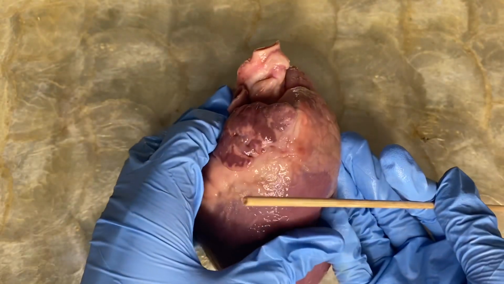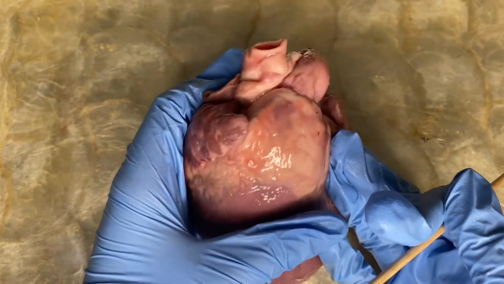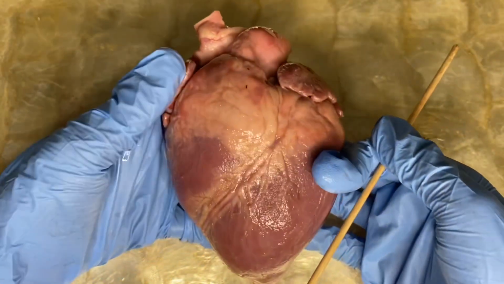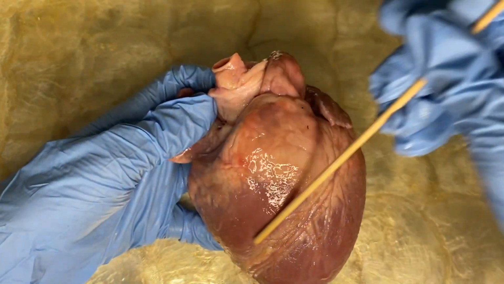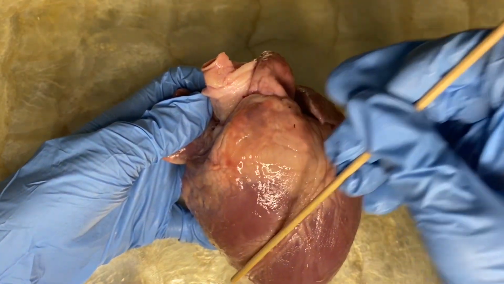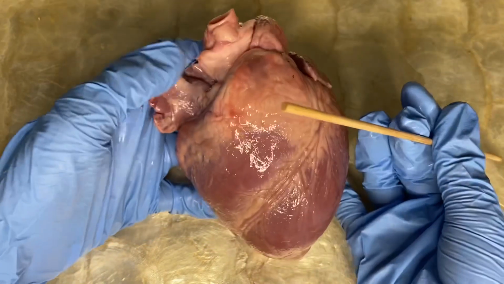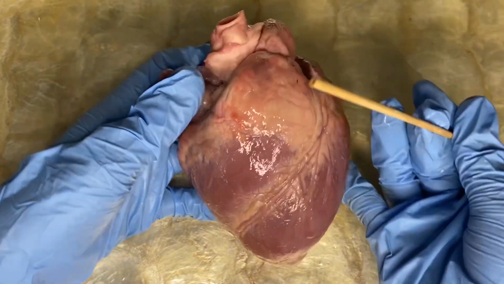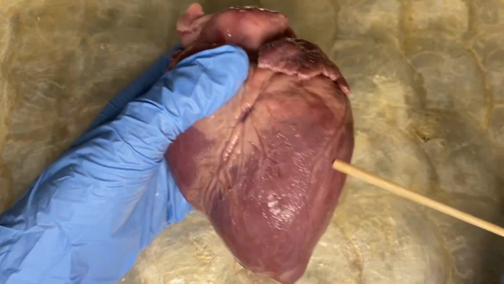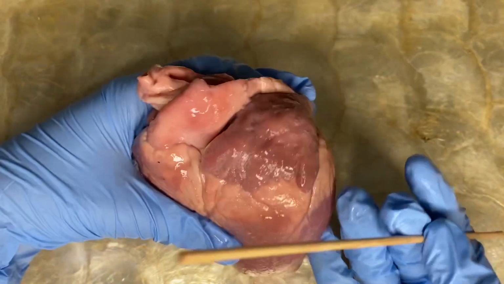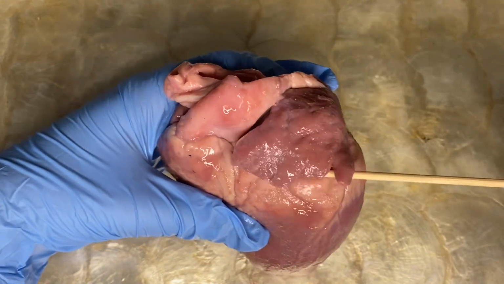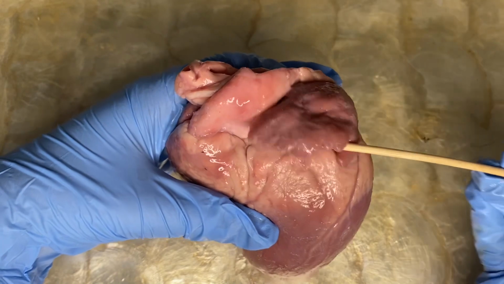Okay, now how about the right ventricle? Okay, this part is the right ventricle. I repeat, this part is the right ventricle. And on the other side, we have the left part. This part is the left atrium, the upper chamber to your right.